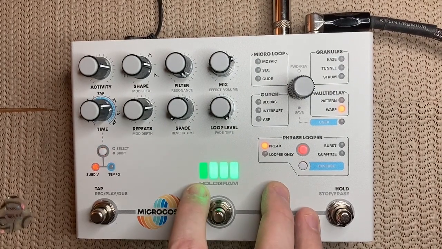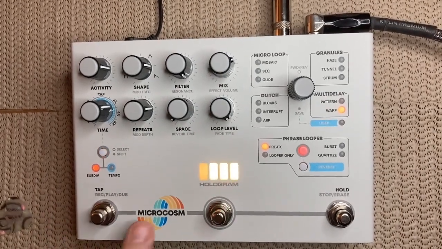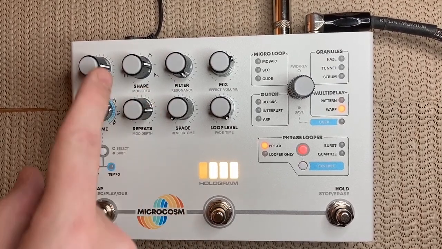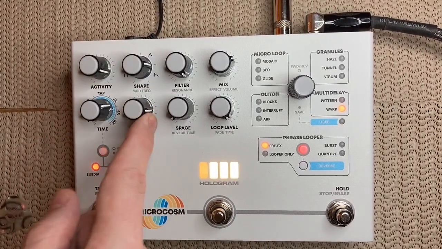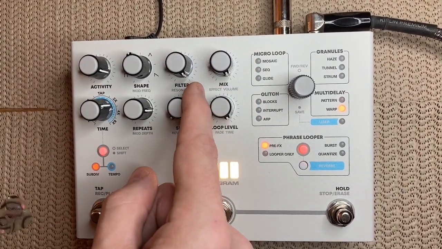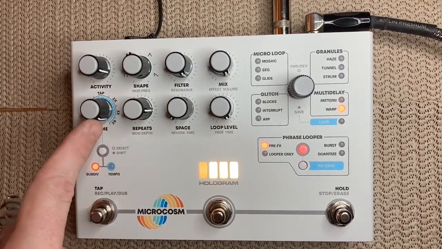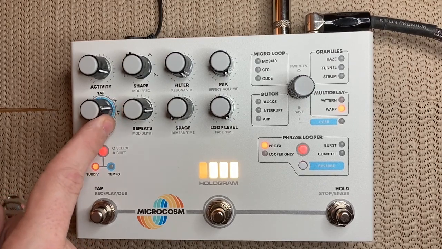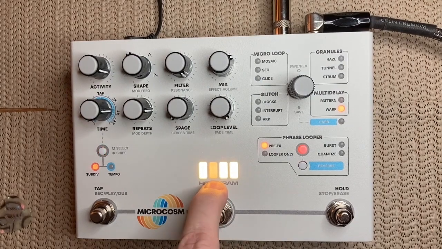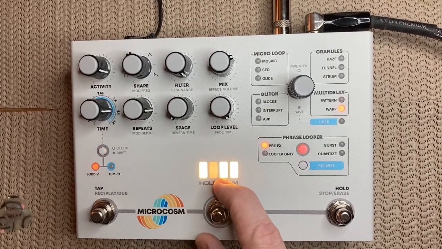For A, you're going to have an envelope-controlled filter on each tap delay. B, you have a resonant bandpass filter on each delay tap.